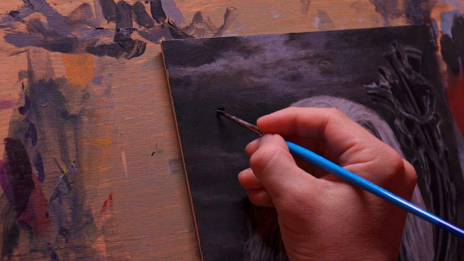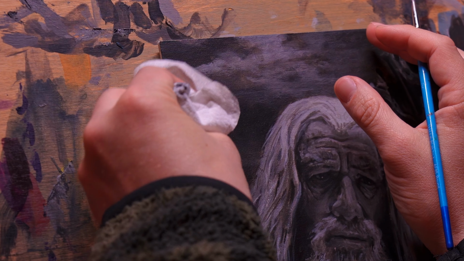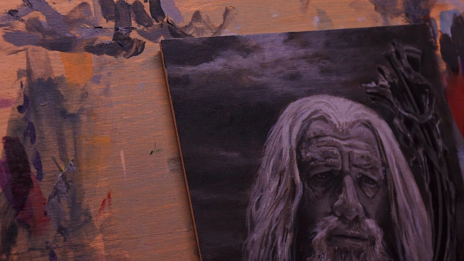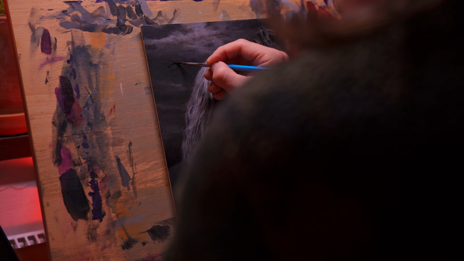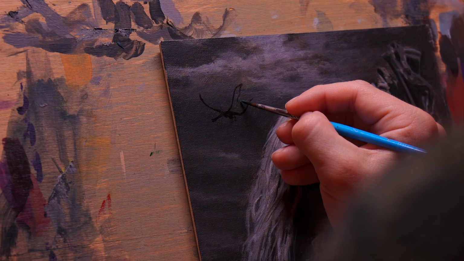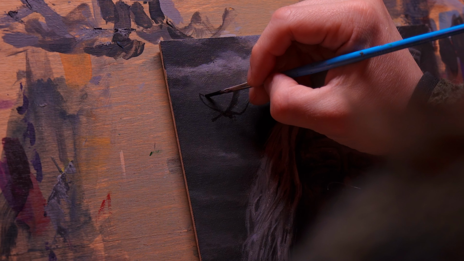So that's what I did, and I started with one, and oh man, holy smokes. I think I repainted it 4 or 5 times, all in all, maybe 6. It was really hard to get it looking as I wanted it.